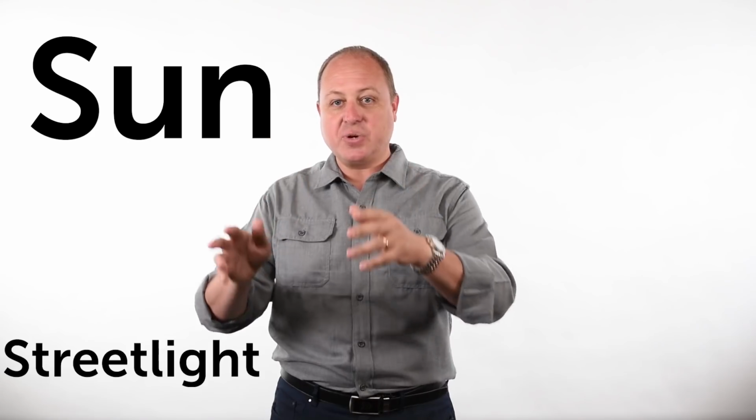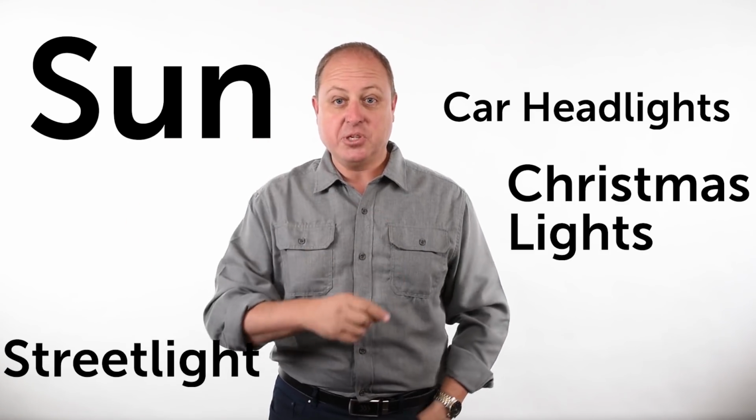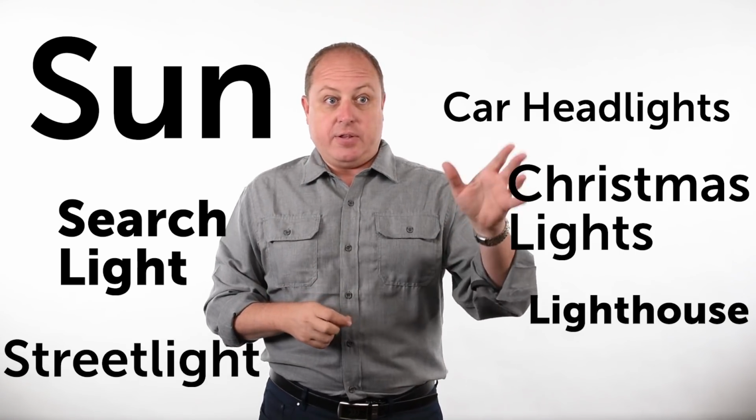Now, ambient light is all about this background light. It could be from the sun, it could be from a street light, it could be from a car headlight, it could be from Christmas lights, it could be from a searchlight, maybe it's from a lighthouse, maybe it's from... Okay. They get the point.